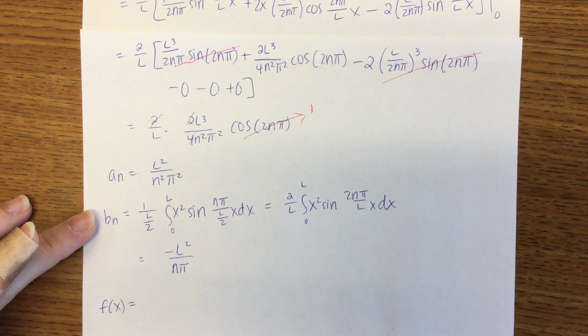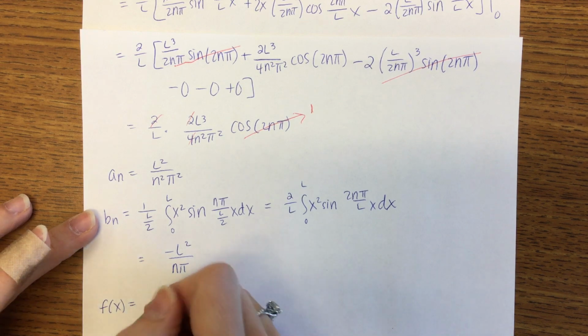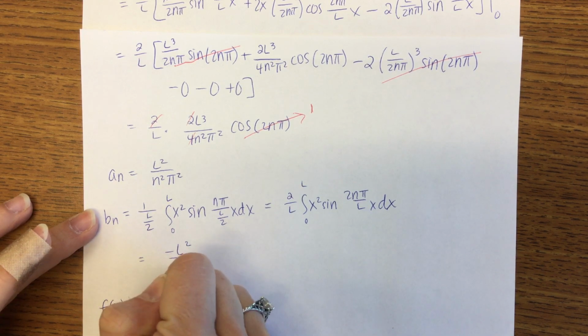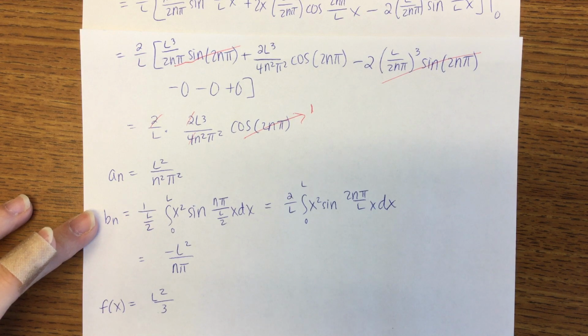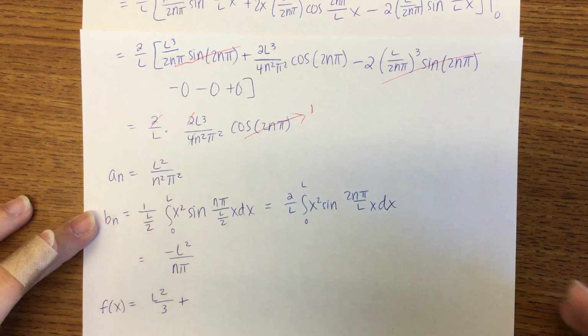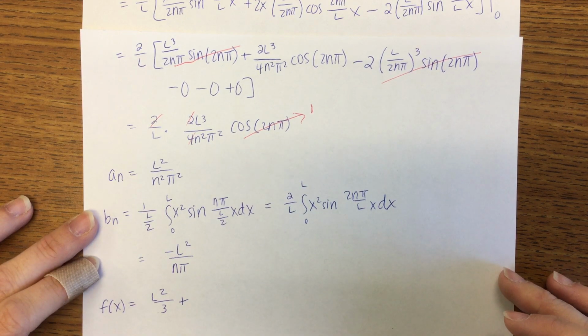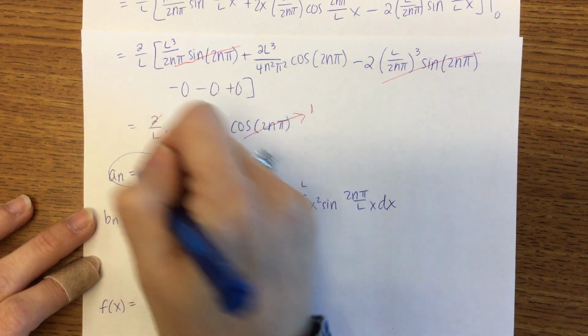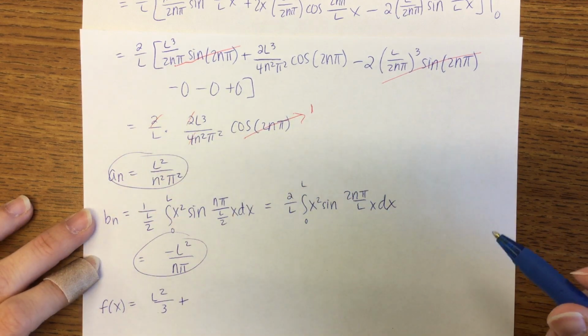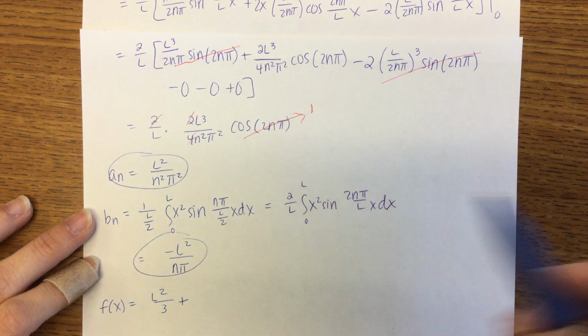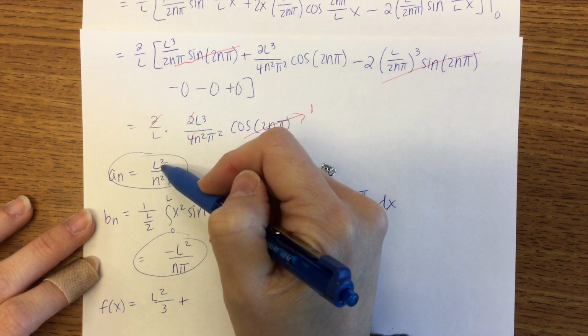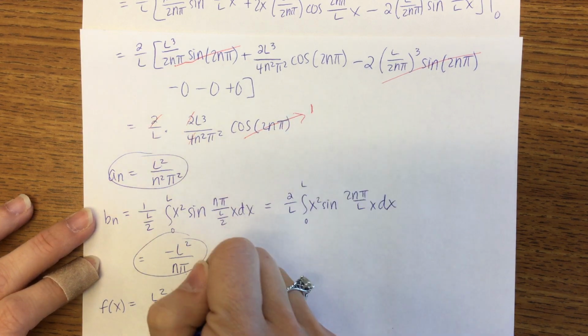So our general Fourier series here is going to be a0 over 2, so that 2/3 L squared divided by 2, which gives us L squared over 3, plus, between a of n and b of n, we're going to take out anything that doesn't rely on n. So I'm going to pull out L squared over pi.